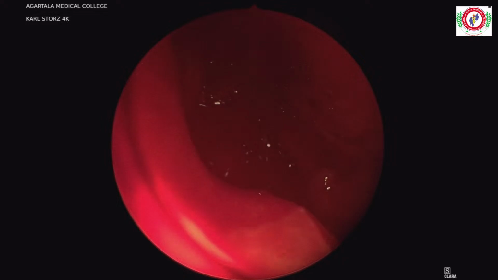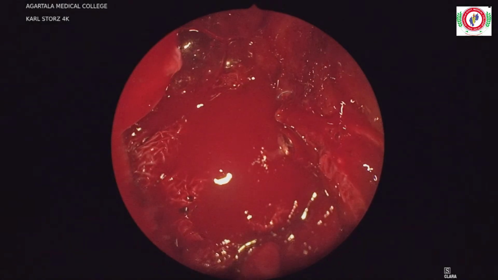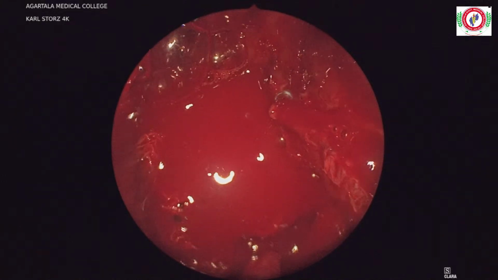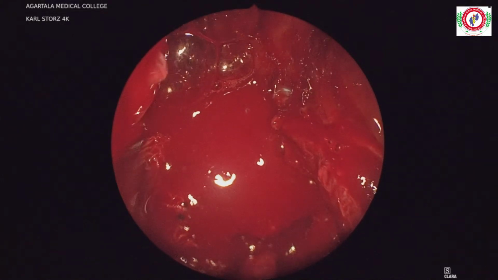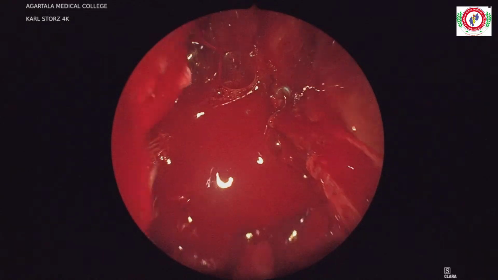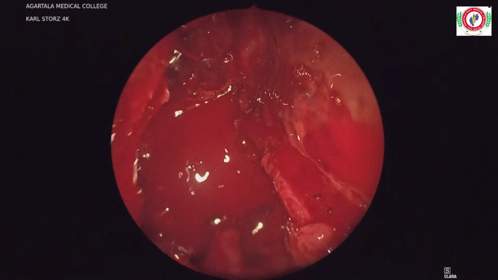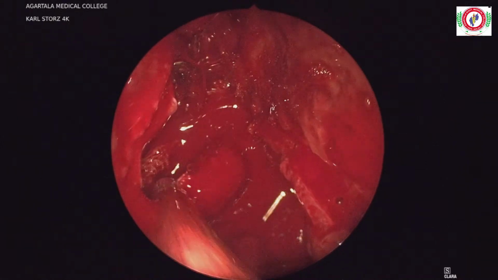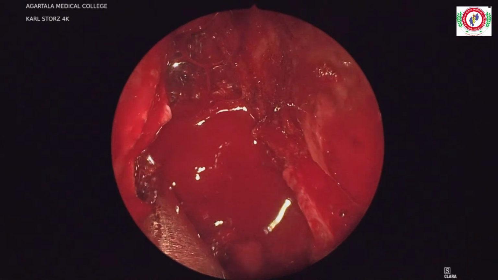Suction. You have a monopolar? Yes, sir. Prepare. Monopolar, put a small suction tip like this over here, and then we'll monopolarize.